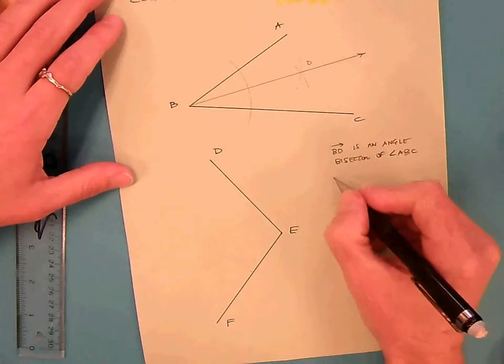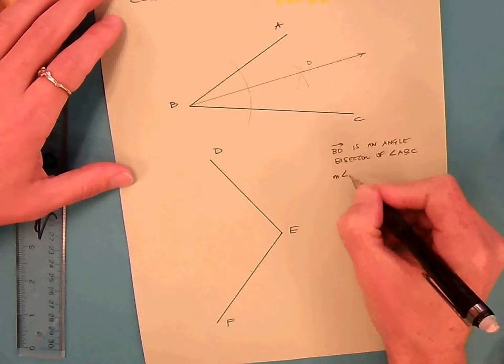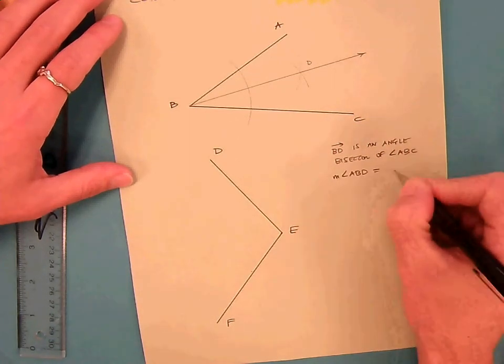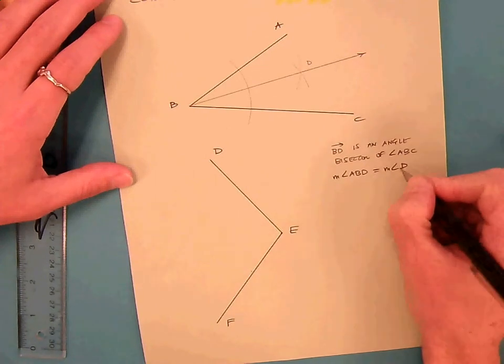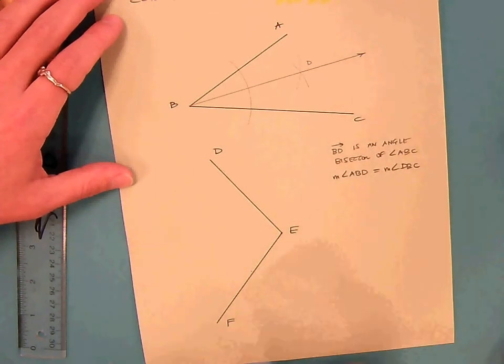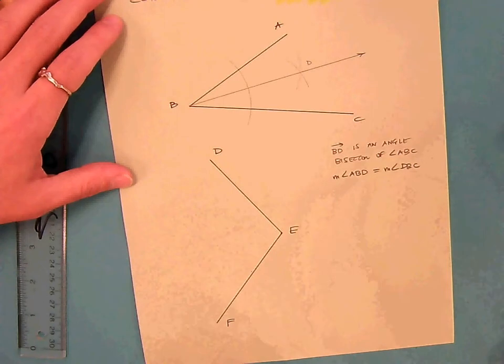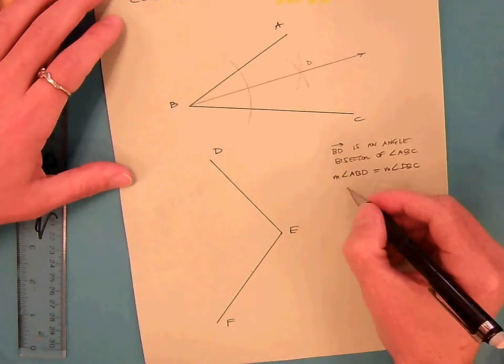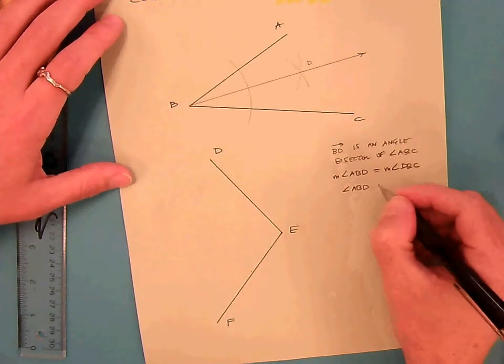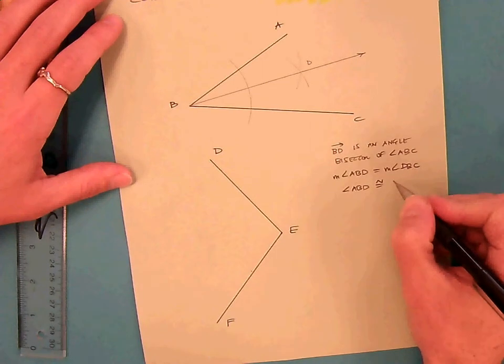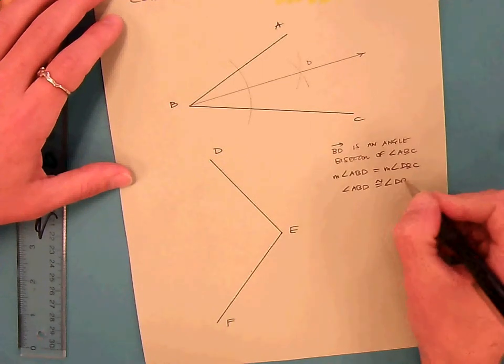That means we could write a statement. We can now say that the measure of angle ABD is equal to the measure of angle DBC. As you recall, when we label angles, the second letter should be the vertex, and we need that kind of structure to be able to label carefully and accurately. That, of course, says that angle ABD is congruent, or the same, as angle DBC.